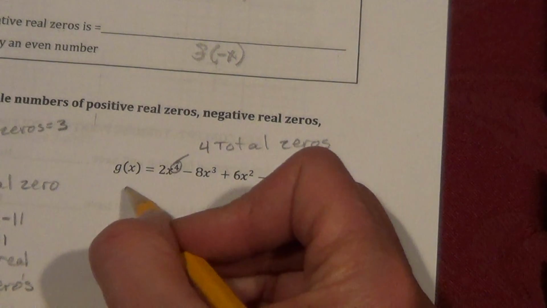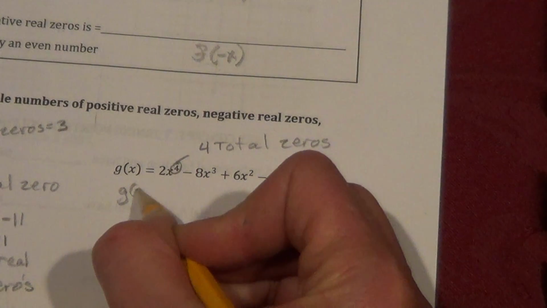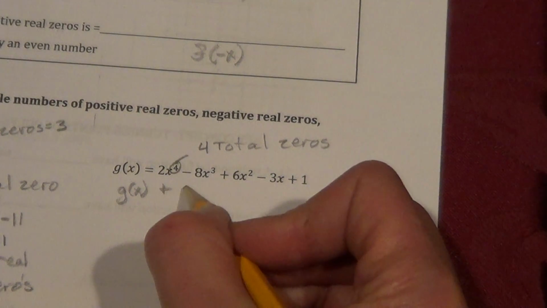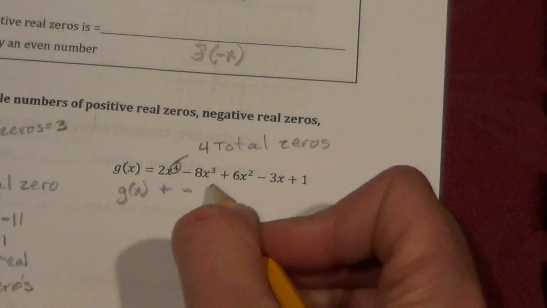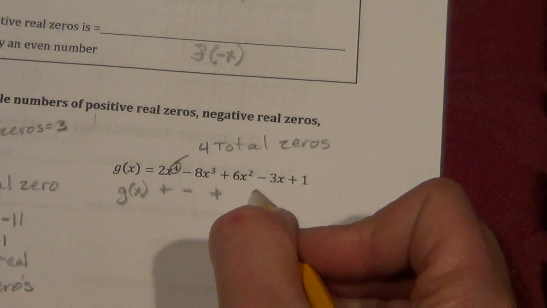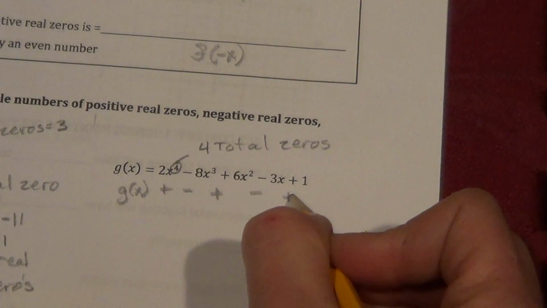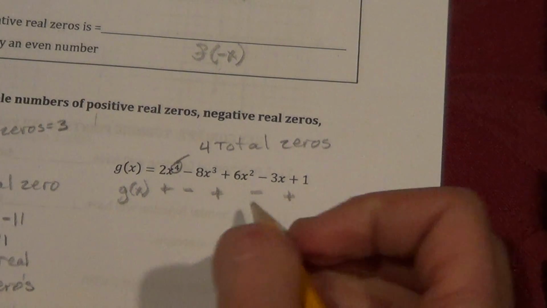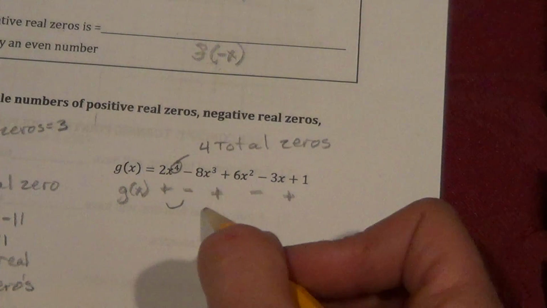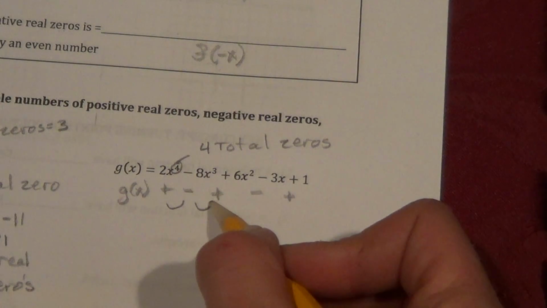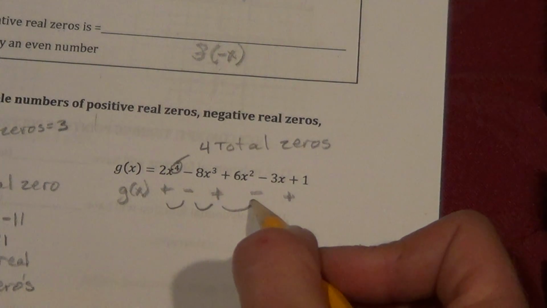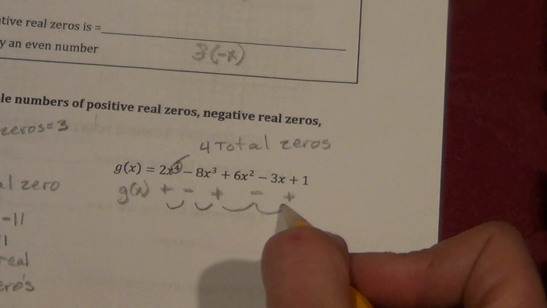Here we have g of x. Let me just bring down the signs. We have a positive, a negative, a positive, a negative, and a positive. So we have 1, 2, 3, 4.